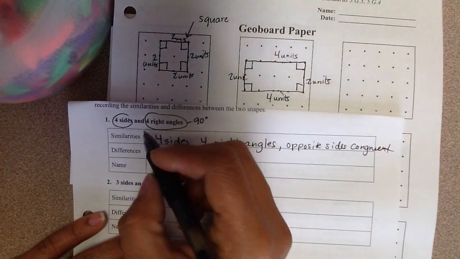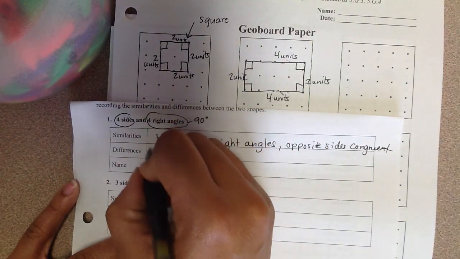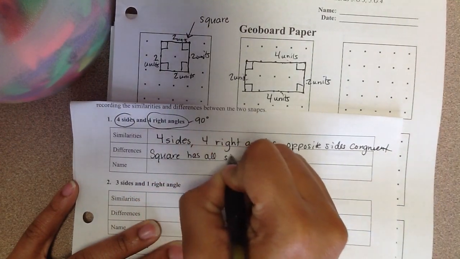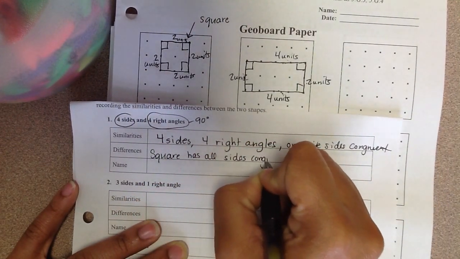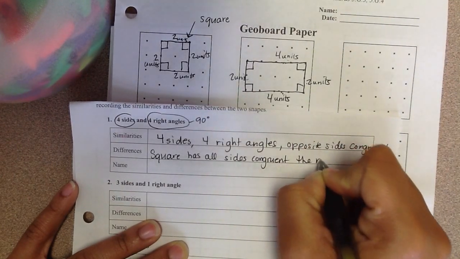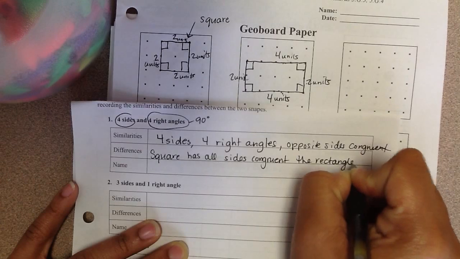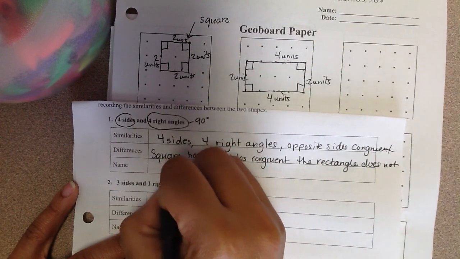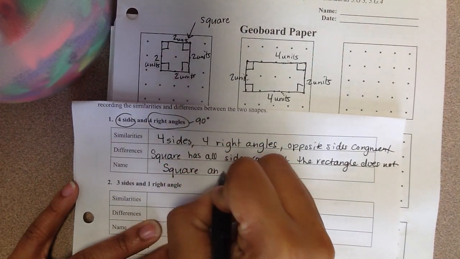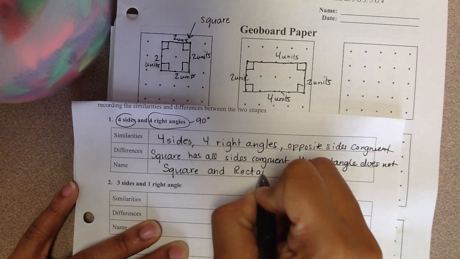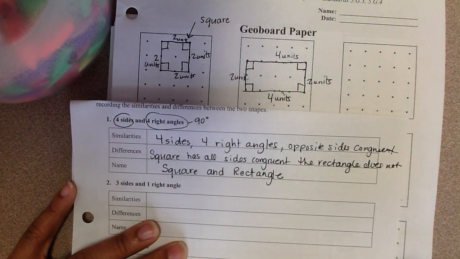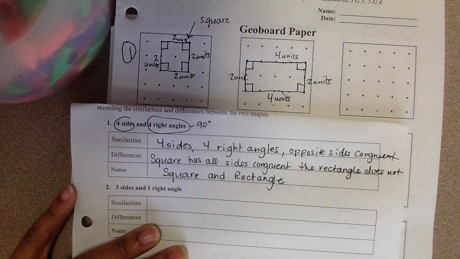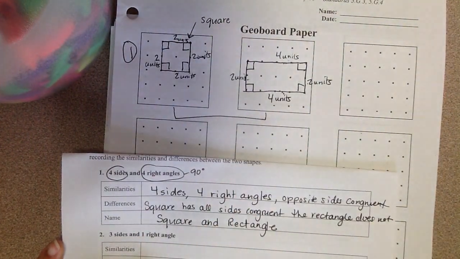All right? So when I think about a difference, one difference between these two is that the square has all sides congruent. The rectangle does not. Okay, and the names of my shapes were a square and rectangle. All right, so that was number 1 for me, and I can label that on my geoboard paper with number 1. These two problems were both in number 1.